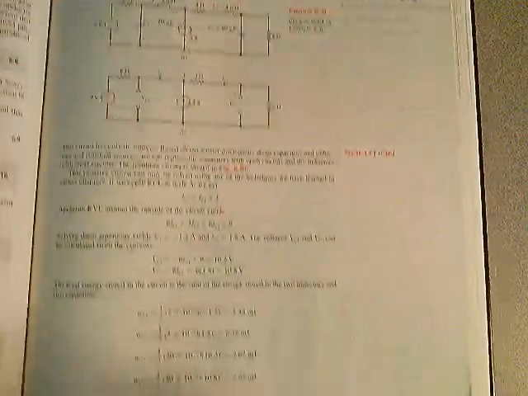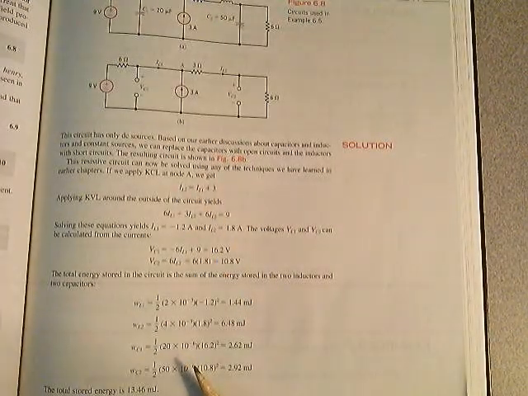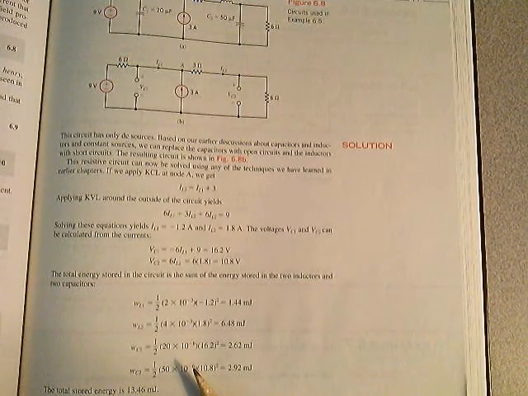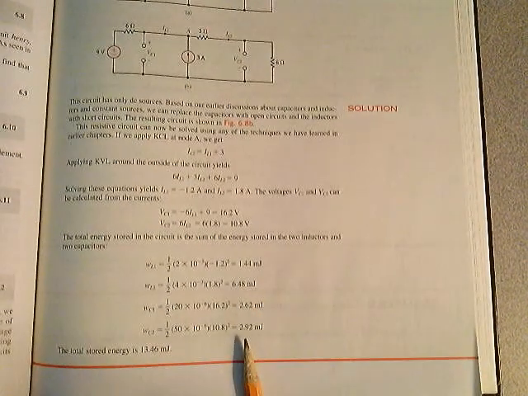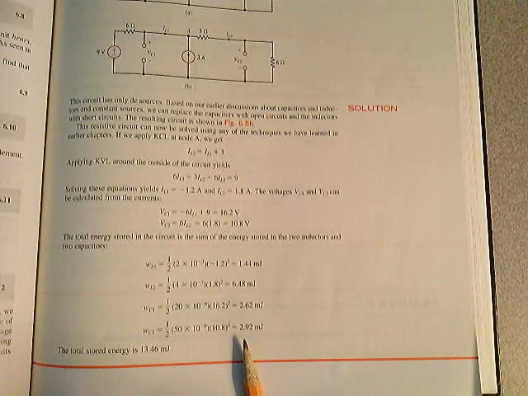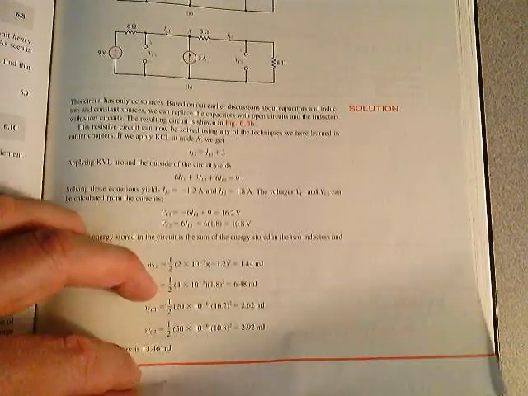And that's all they did down here. The total energy stored was just the sum of all these, once you use those previous equations that I've given you. Make sure you can do that problem.